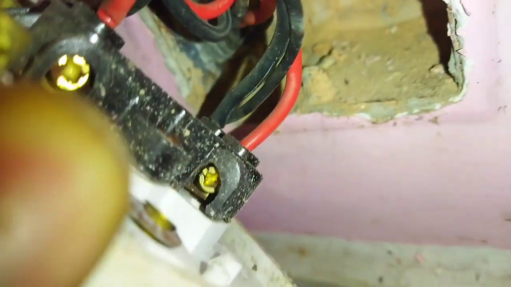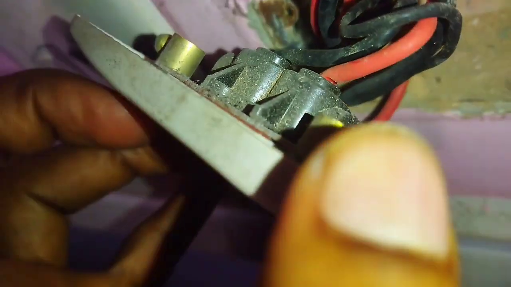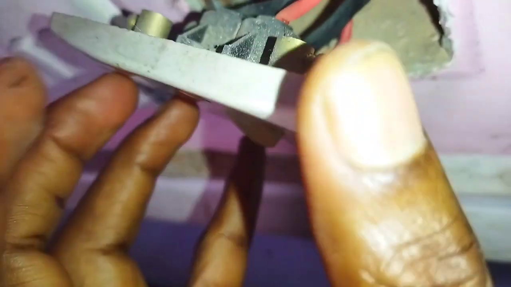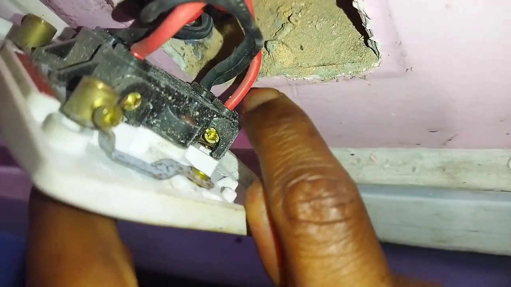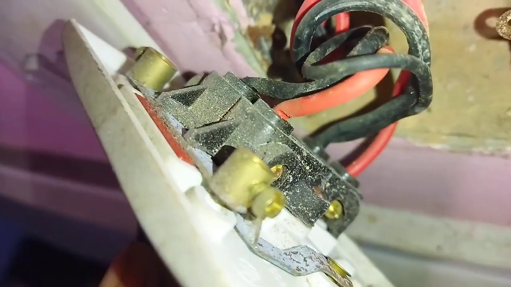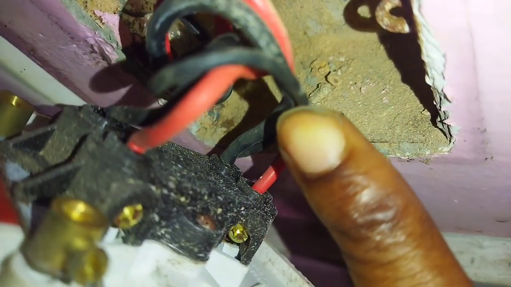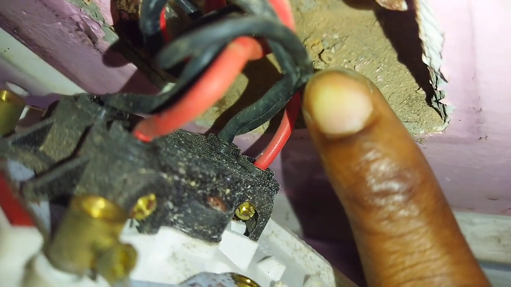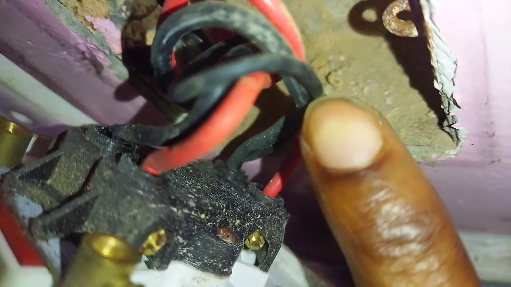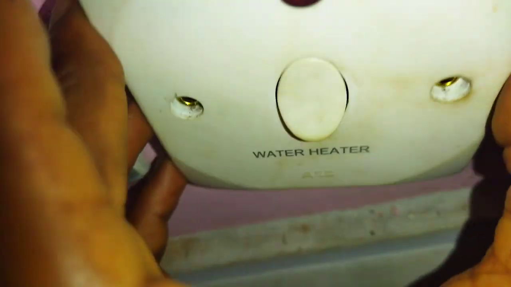From the DB, you pick live and neutral, and then this is the load. You have the input from the DB, and then the load, live and neutral as well. So when you switch, it is transferring both live and neutral to the load. The second wire you are seeing here is a traveling wire, supplying neutral to another point. So this is the connection of a water heater switch.